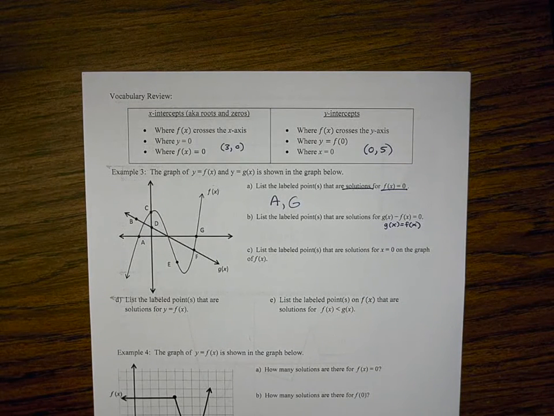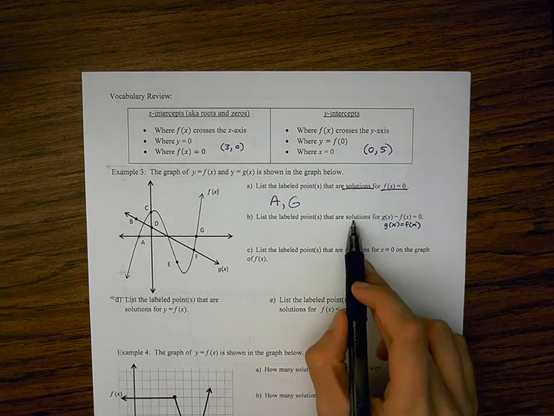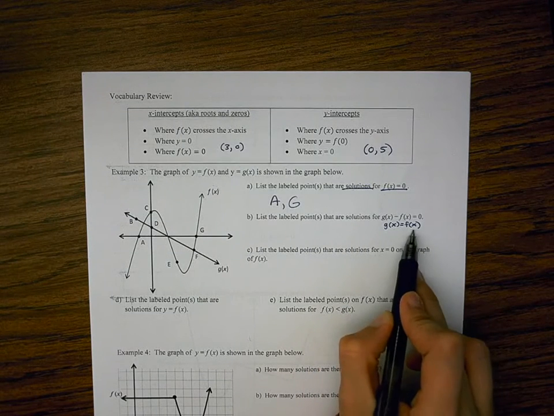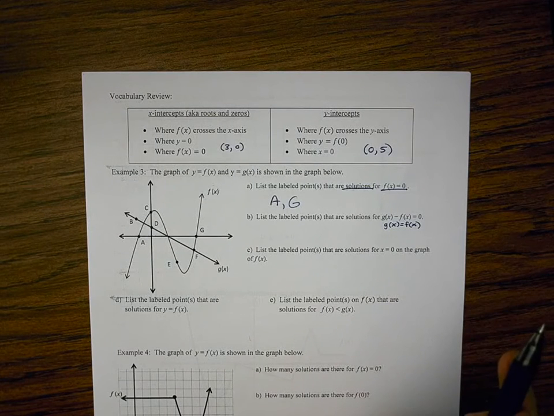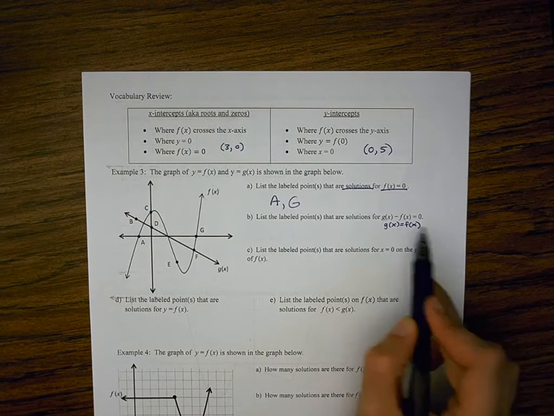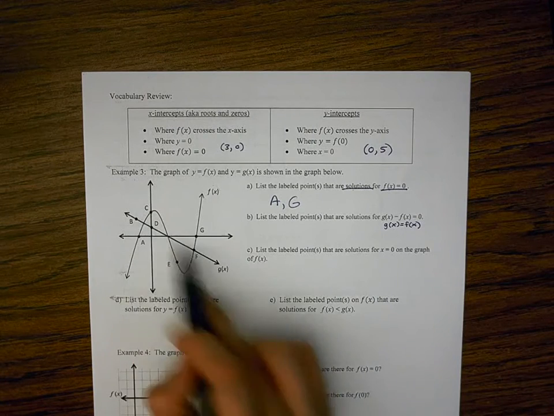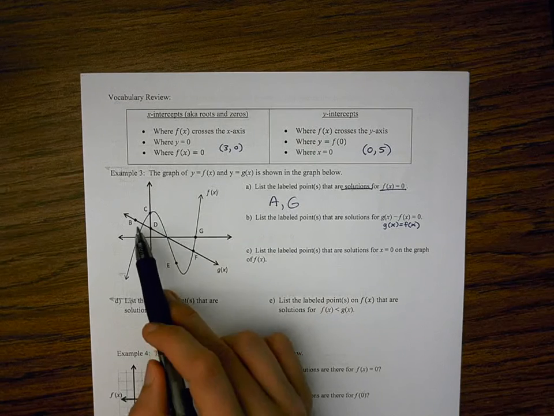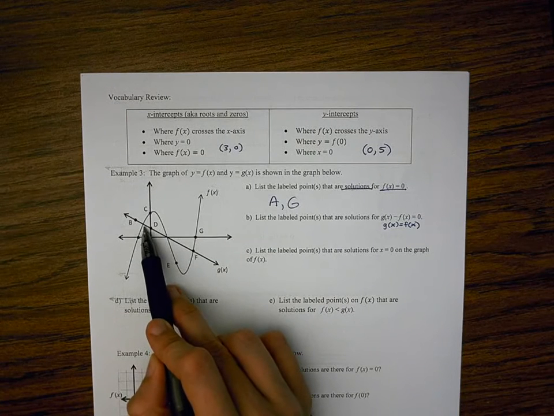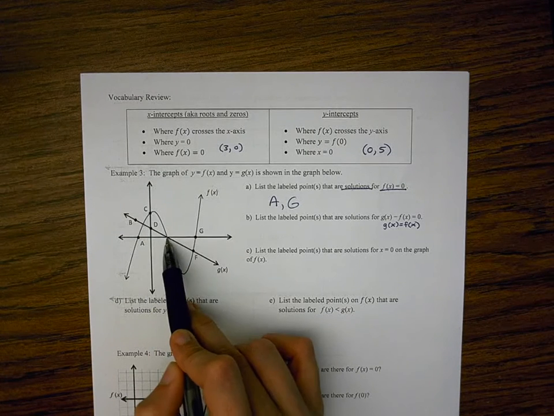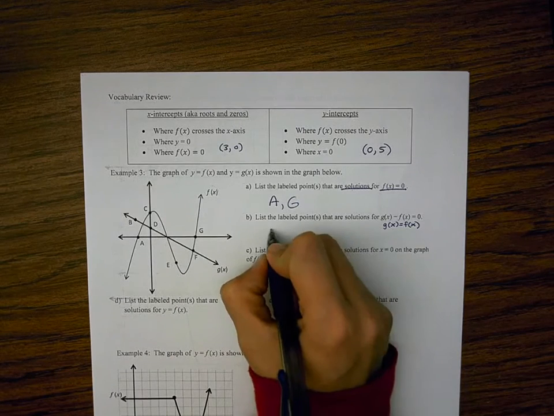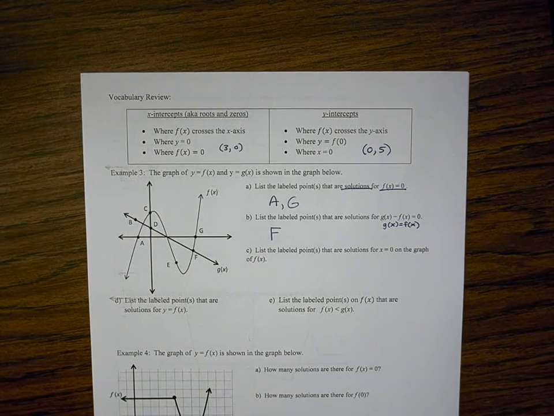What did it mean for a point to be a solution, so lying on, where g of x equals f of x? Well, for a curve and a line to equal each other, they have to touch, right? They have to be at the same location. So this point here is a place where g of x equals f of x. This is another point, and this one. Only one of those is labeled, and so that's the one that we put.